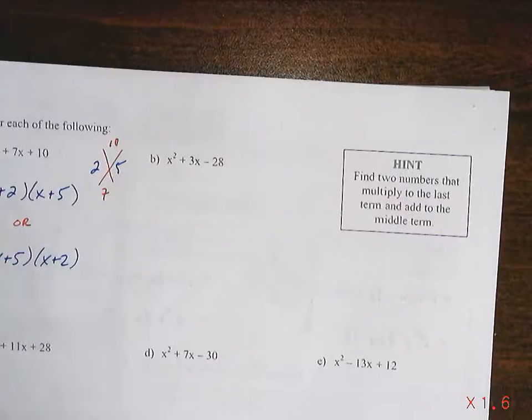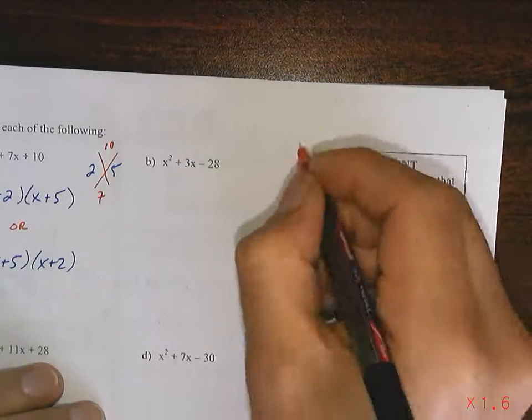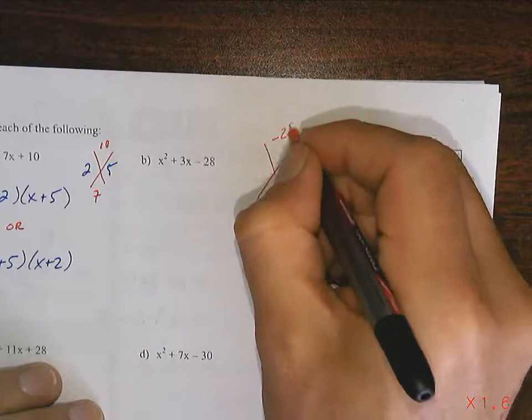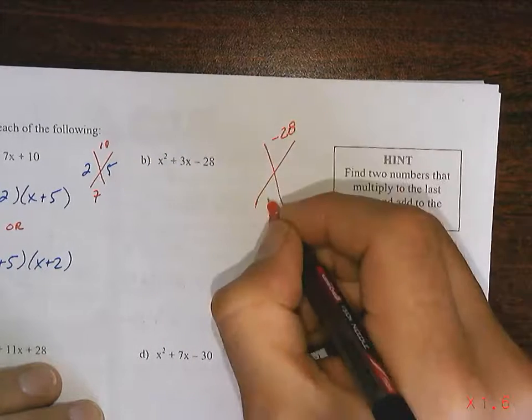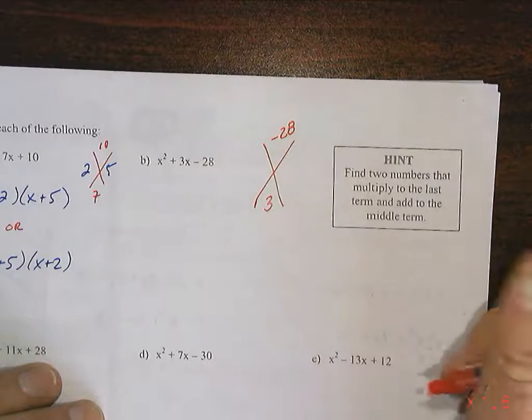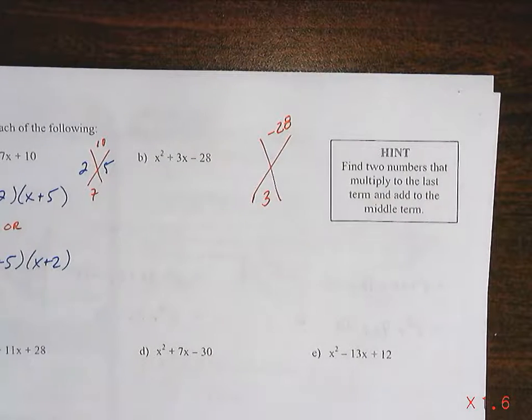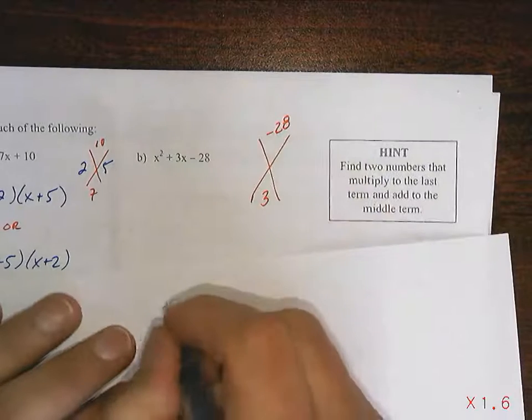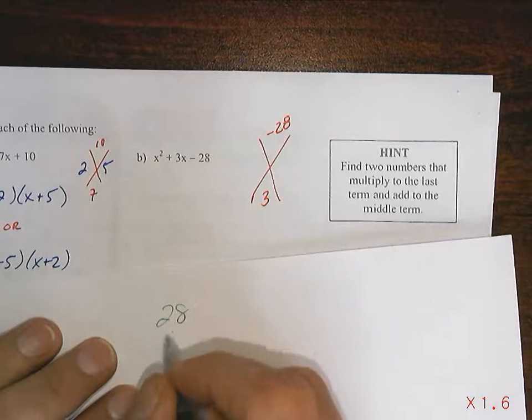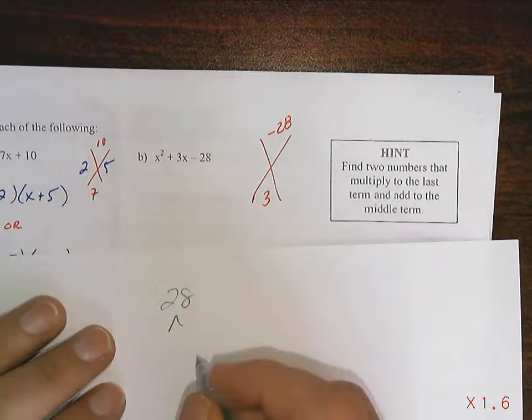Negative 28. So I'm looking for two numbers that are going to multiply to negative 28, but they're going to add to 3. All right, so maybe you know them and maybe you don't. I'm going to use a factor tree. Get my 28 over. I don't really care about the negative at this point. I just want the factors.